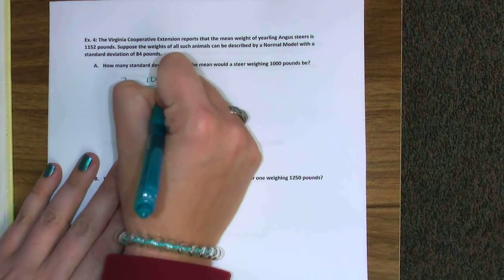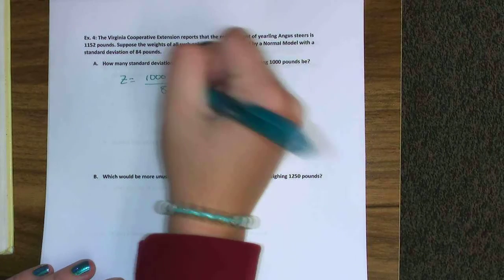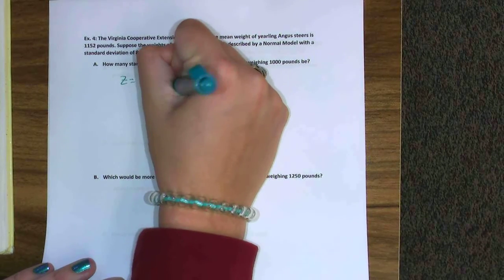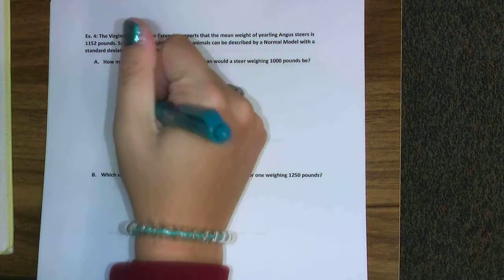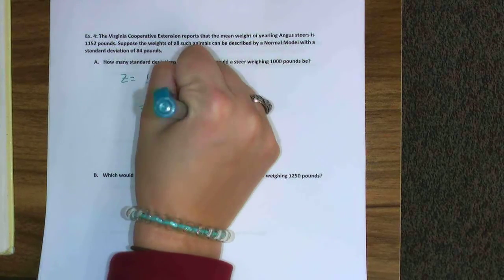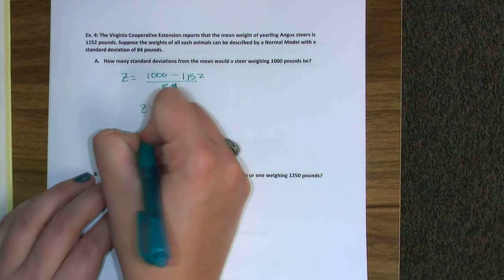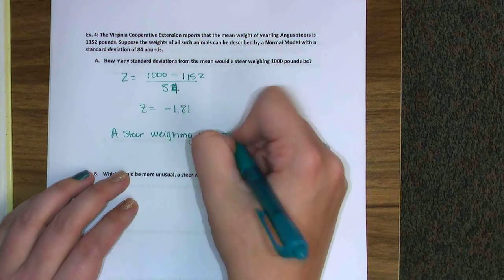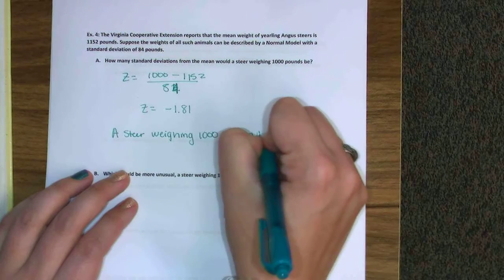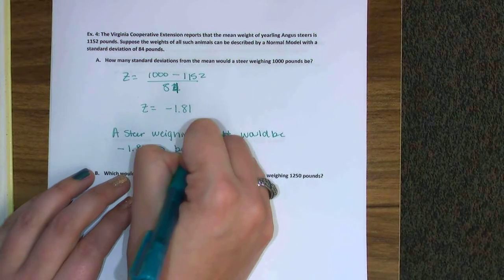Yep. So Z is equal to 1,000 minus 1,152 divided by, yeah, it's 84. I wrote the wrong number. So what is Z? Yep, negative 1.81. So we would say that a steer weighing 1,000 pounds would be minus 1.81 standard deviations below the mean.